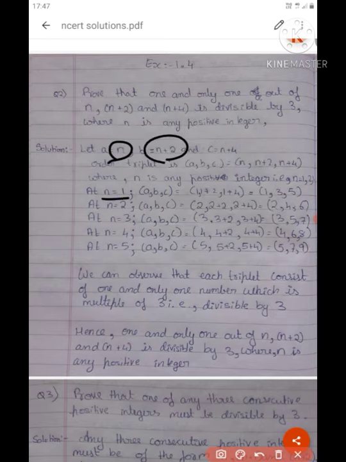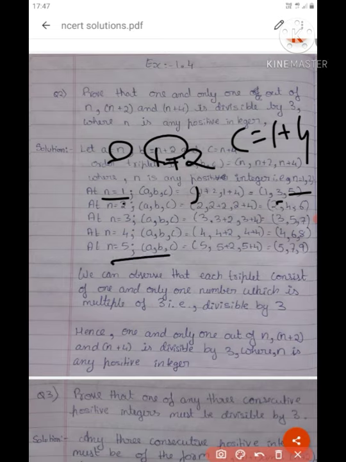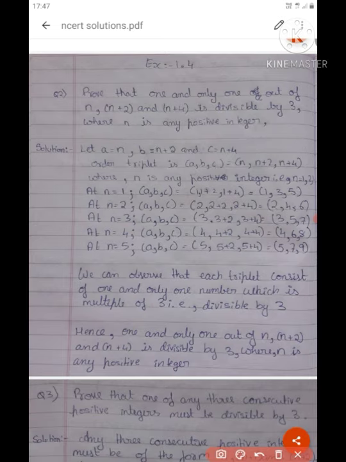So if n is 1, a will be 1, b will be 1 plus 2, which is nothing but 3, and c will be 1 plus 4, which is nothing but 5. If n equals 2, a is 2, b is 4, and c is 6. So on till 5 we'll do it. Right? So these are the triplets we get when we substitute n to be 1, 2, 3, 4, 5 respectively.